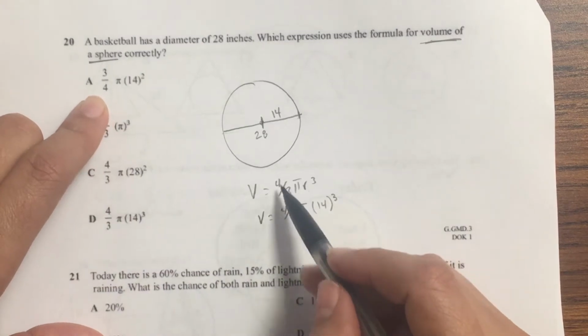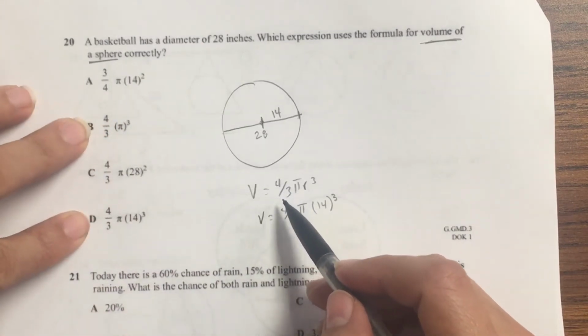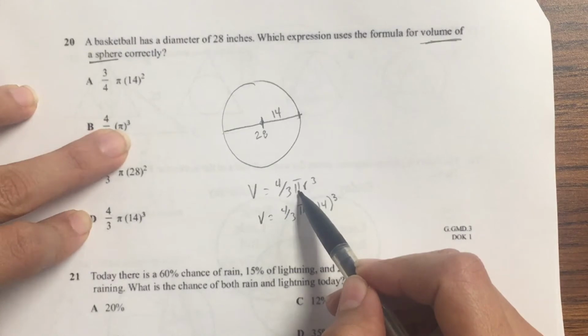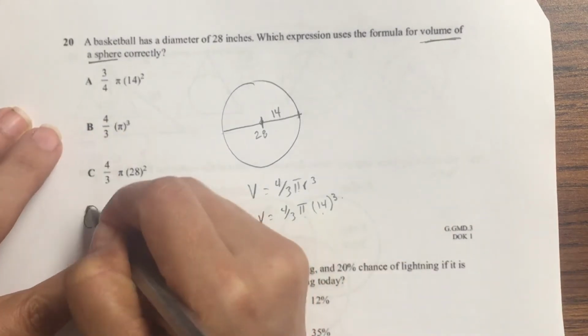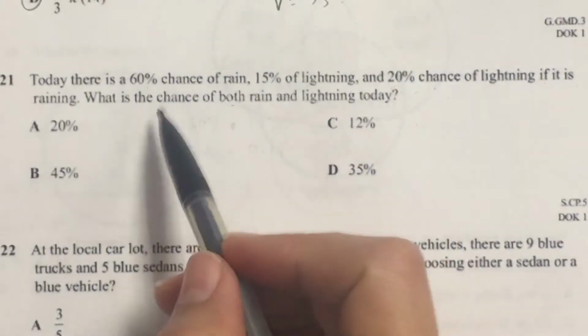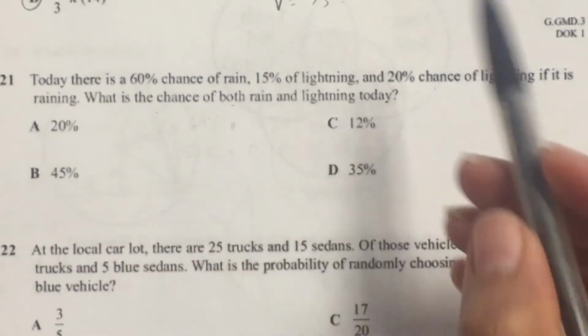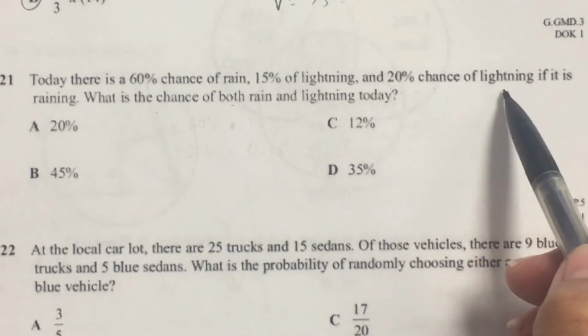So 4/3 is any one of these. Pi. That's not it. So it's one of these, pi, and then I should have 14 cubed. So that's D.